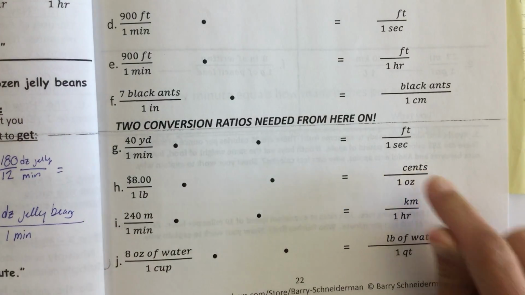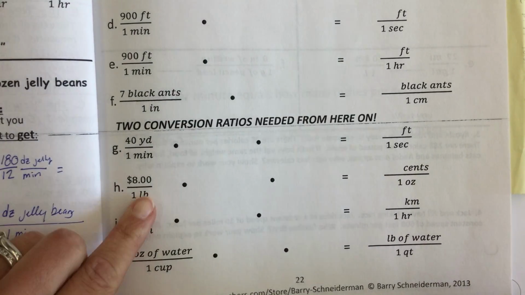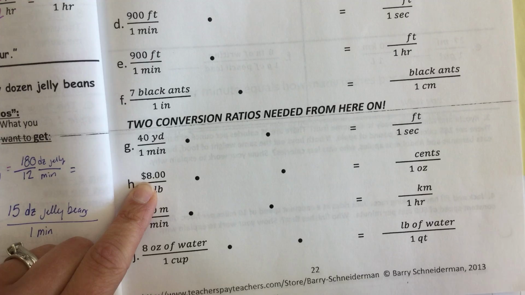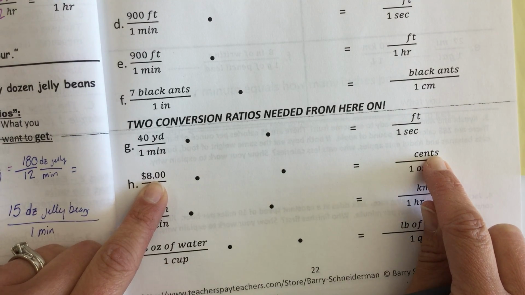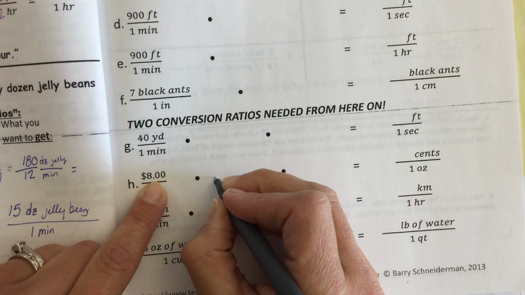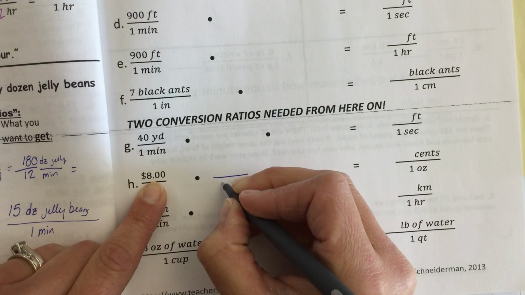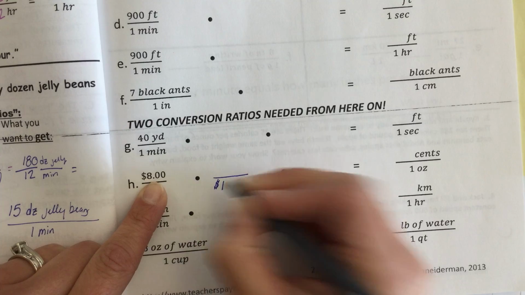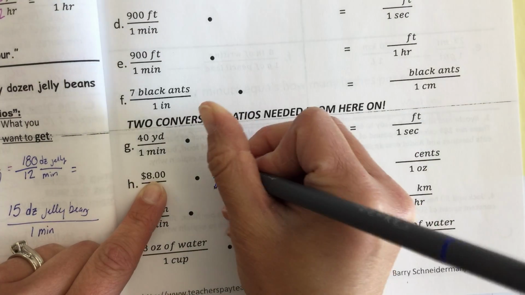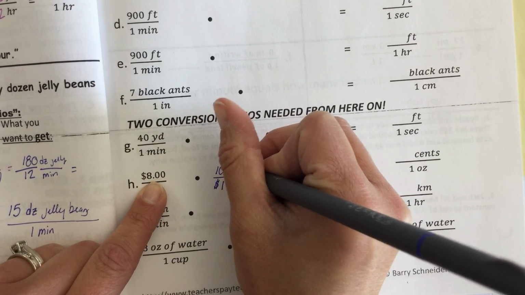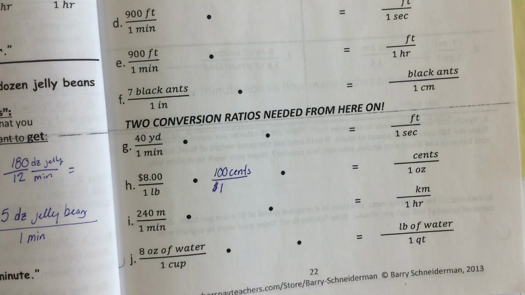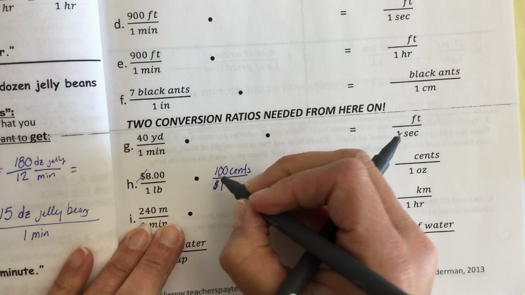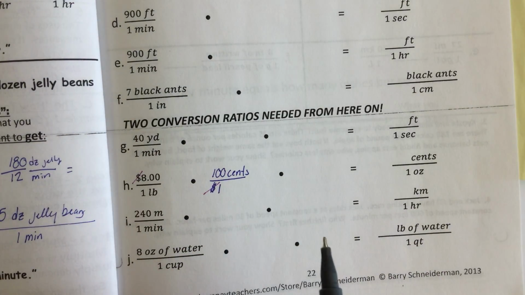So you can kind of look at how they want your end question there. So I prefer to start with the top. So how many cents in a dollar? James? 100. So I would put $1 on the bottom, and I would put 100 cents on the top. I put the dollar on the bottom because I want my dollars to cancel.